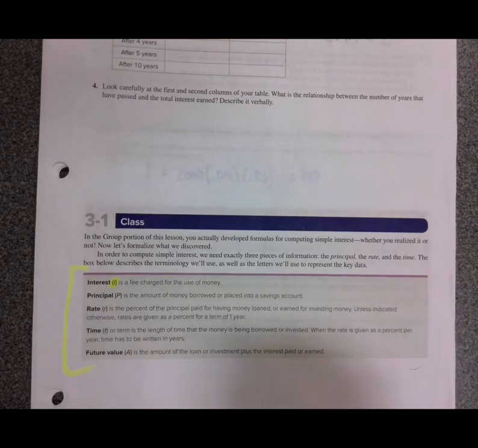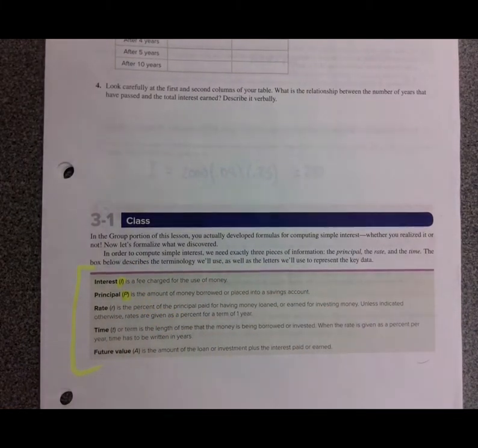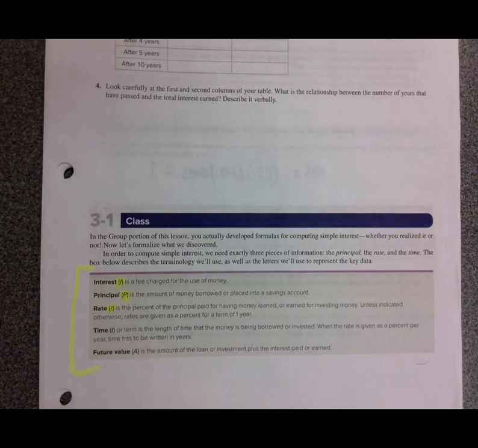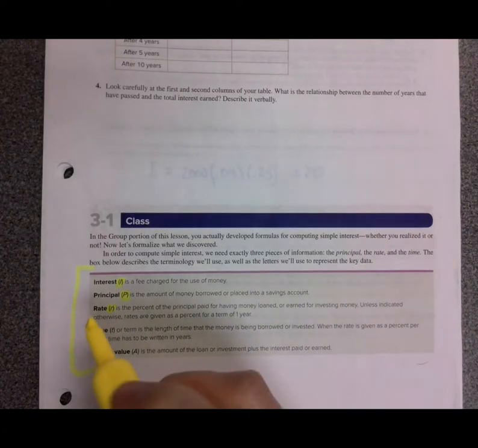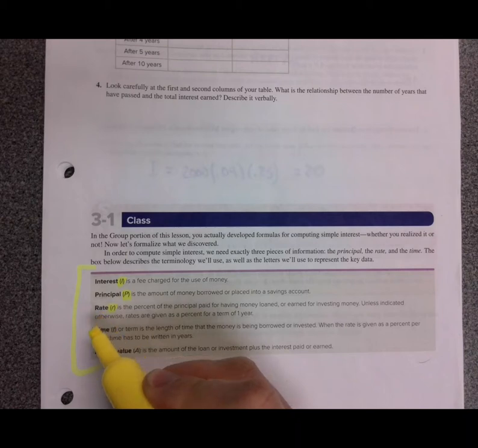We'll label P as the principal, and this is the amount of money you borrow or invest. And then R is the rate, which is really the interest rate. So this is typically a percent that we convert to a decimal. Don't confuse the interest rate with the interest. Interest is a fixed amount of money, and the interest rate is a percentage.